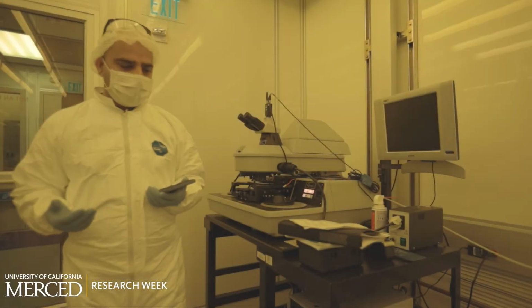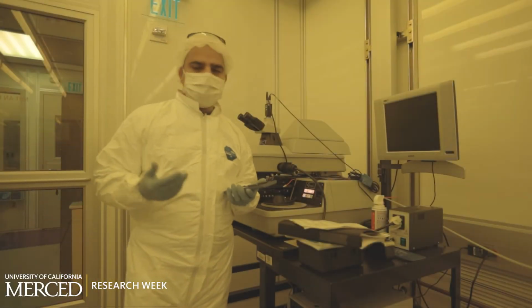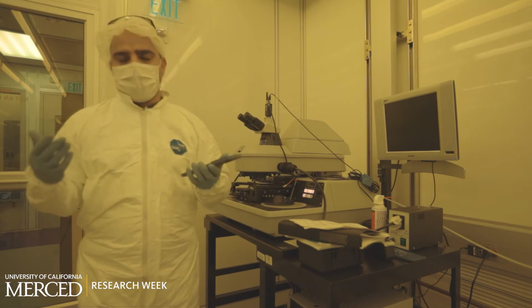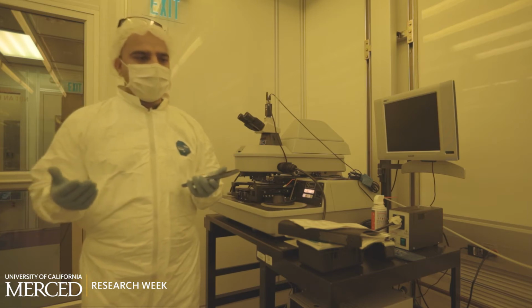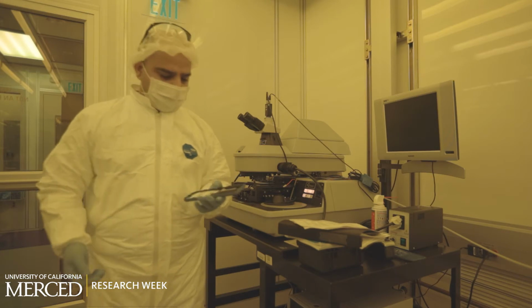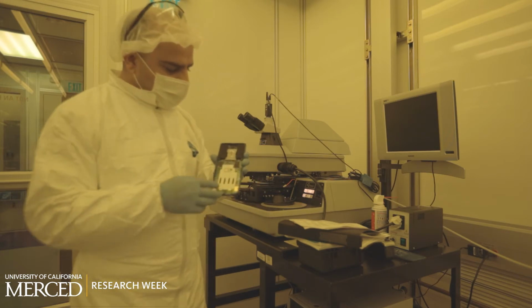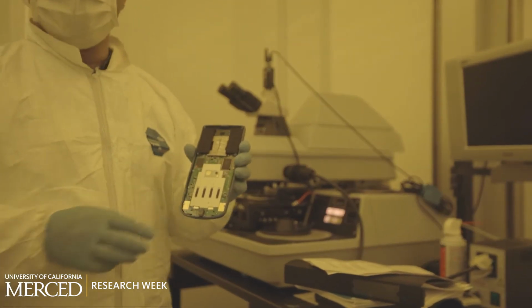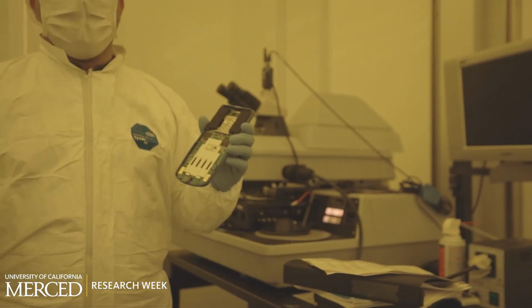Cleanrooms are used to fabricate devices which are used in your day-to-day life or for doing research. One example of such device is a microprocessor in your calculator. Such microprocessor devices are fabricated inside the cleanroom.